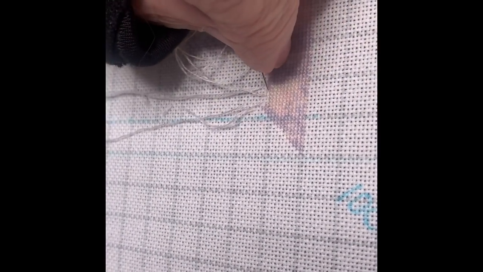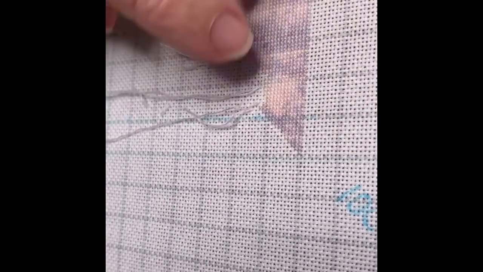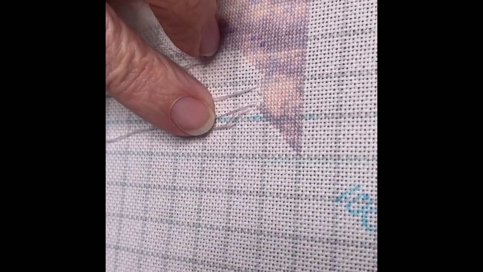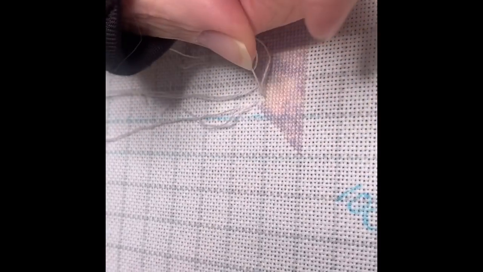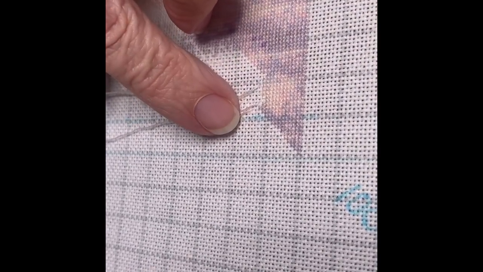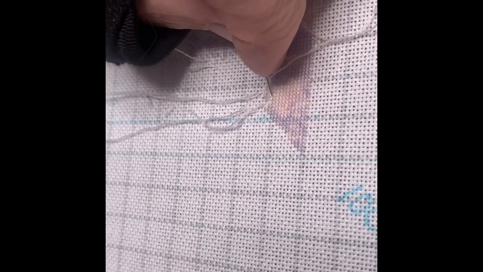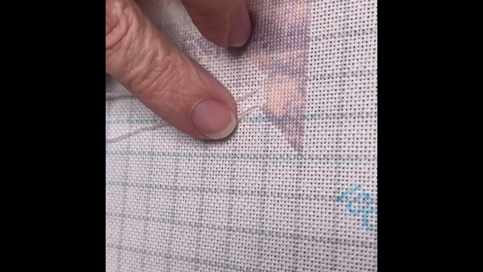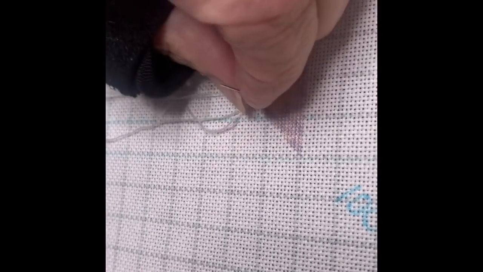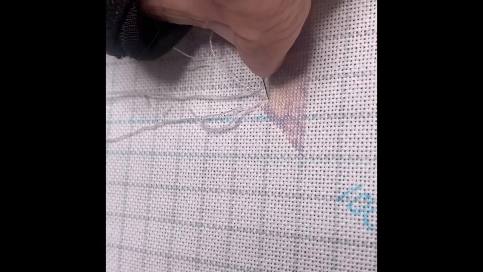And when you look at how long they're going to last, for me the comparison is a Bohin needle or a John James needle. When I stitch with those, that needle will last me only about 2 weeks at the most.